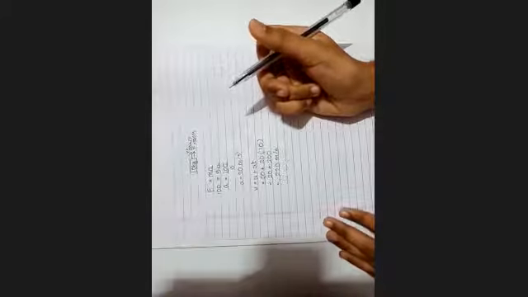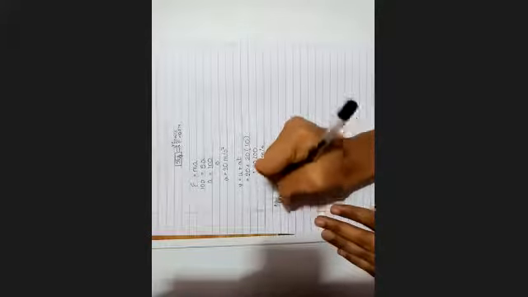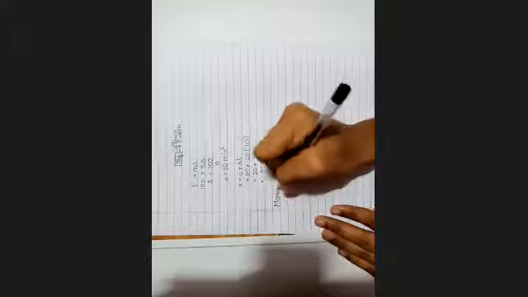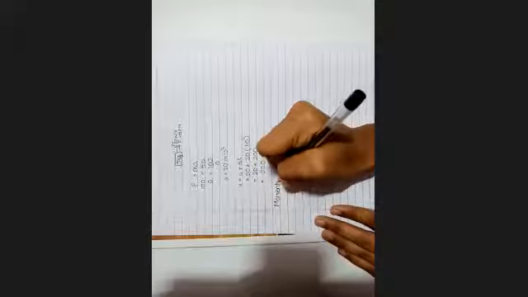Before moving on to the second law, we should understand what is momentum. The momentum P is defined as the product of its mass m and velocity v, that is P = m times v.